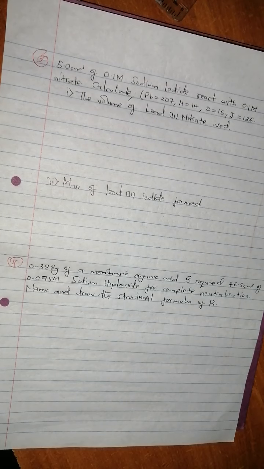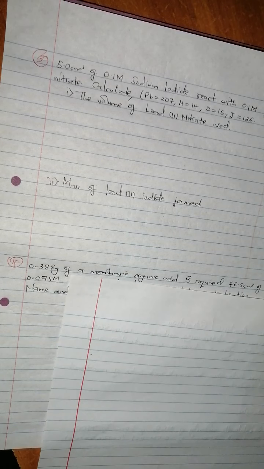Now, we have question number 3. How do I handle question number 3? What am I told? I am told that 5 cubic centimeter of 0.1 molar sodium iodide reacts with 0.1 molar lead nitrate. Calculate first the volume of lead nitrate and secondly the mass of lead iodide that is formed.